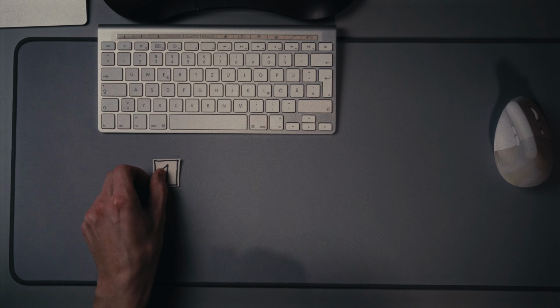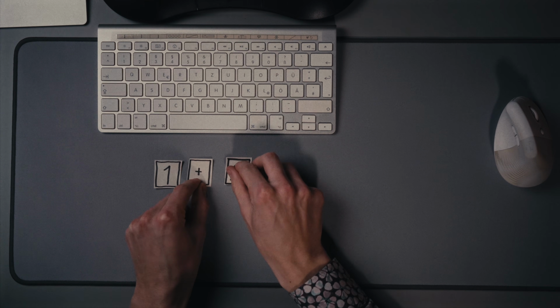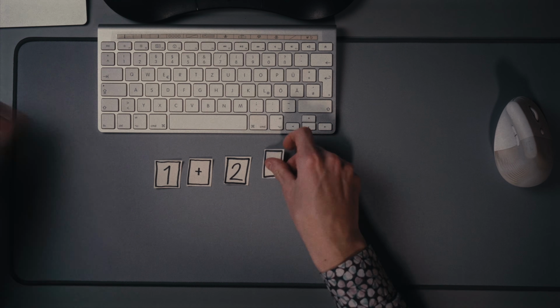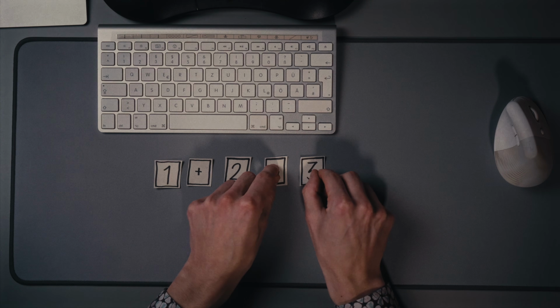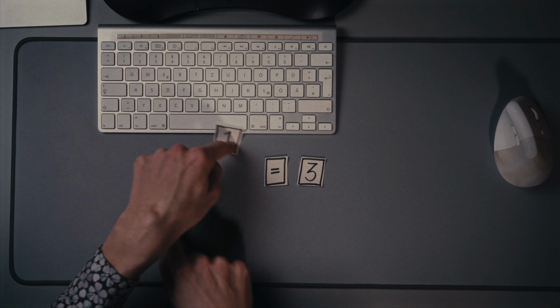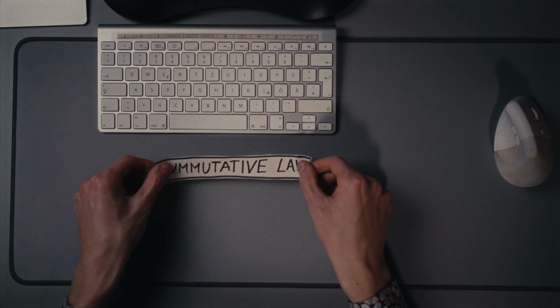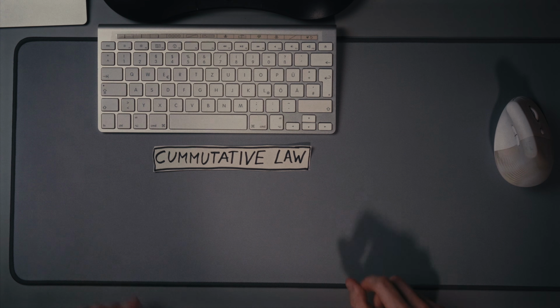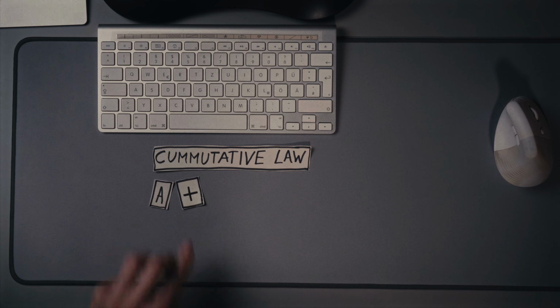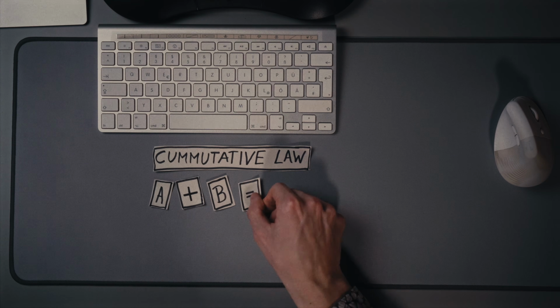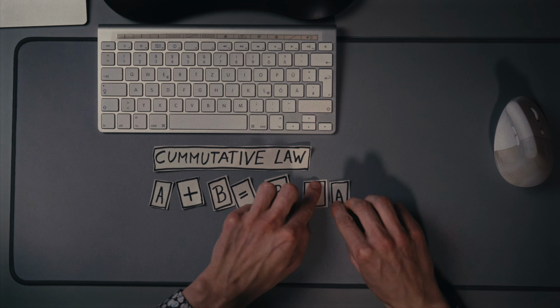Let's start very simple. What is 1 plus 2? It is 3, right? So let's put that down. It's 3. Okay, and what is 2 plus 1? So if we exchange those, it's still 3, right? If you want to impress your friends in mathematics, this is called the commutative law. It states that A plus B is the same as B plus A.